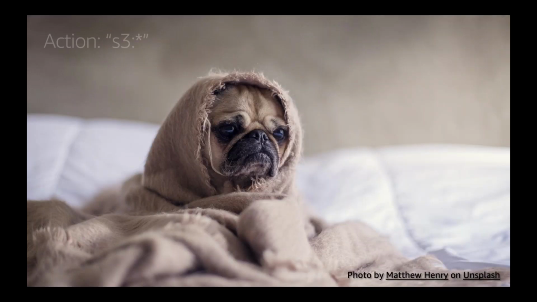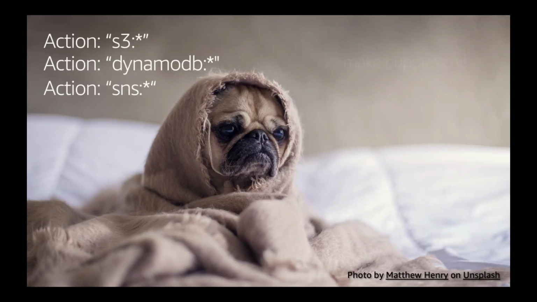And I was getting to the point that a lot of developers take this very ugly shortcut that makes a lot of puppies cry. Basically, they use star. So my function can do S3 star or DynamoDB star or SNS star. Well, if you use DynamoDB star, your function can not only read and write, it can delete and create databases and tables and change the configuration and the provisioned capacity of those tables. You probably don't want that. You probably just want your function to be able to read or write or both from a specific table.